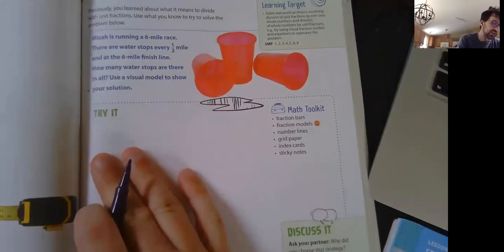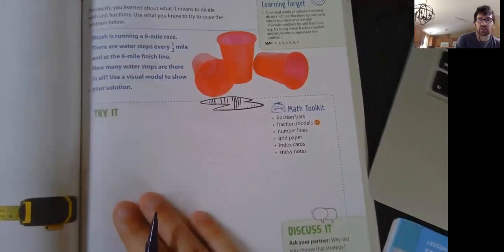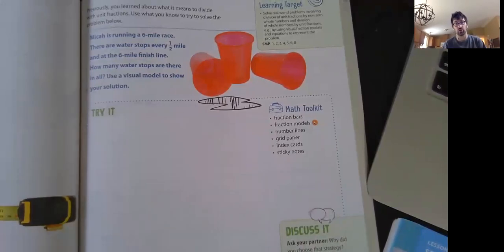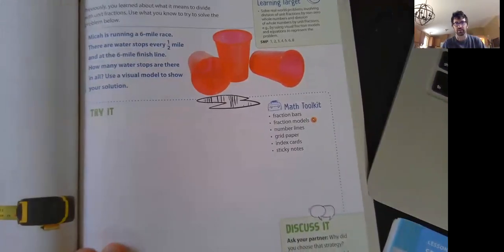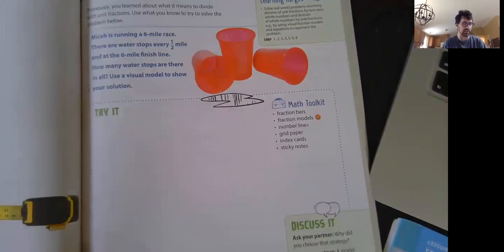Check your work here with mine. So we have a 6-mile race. That's the total amount that we have, right? And there's water stops every half a mile. So let's not think about it from a mathematical standpoint. Let's just think about it from a practicality standpoint, right?